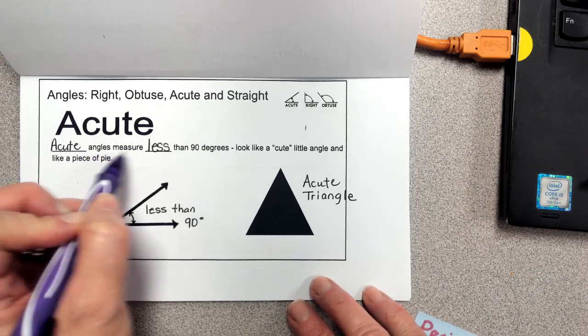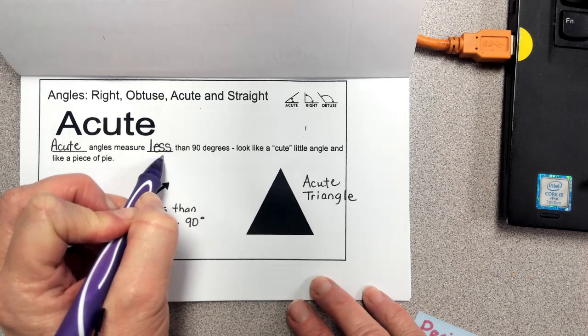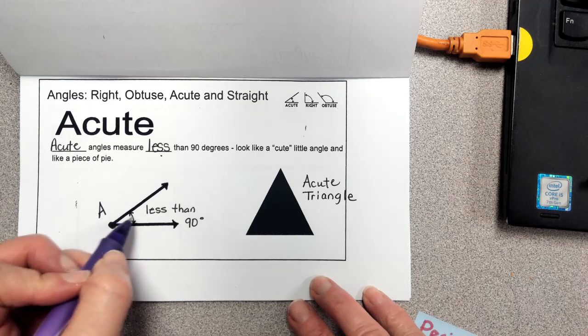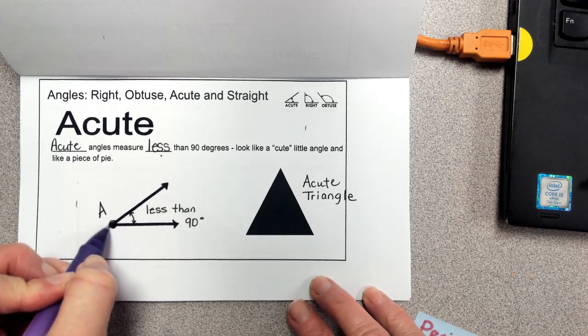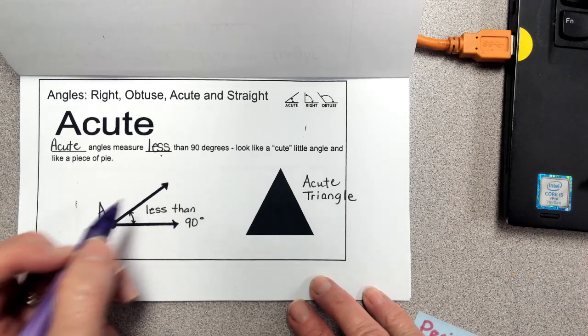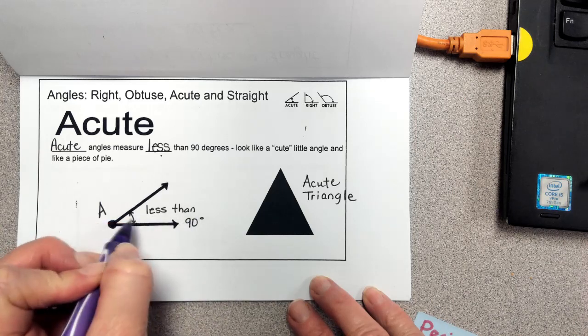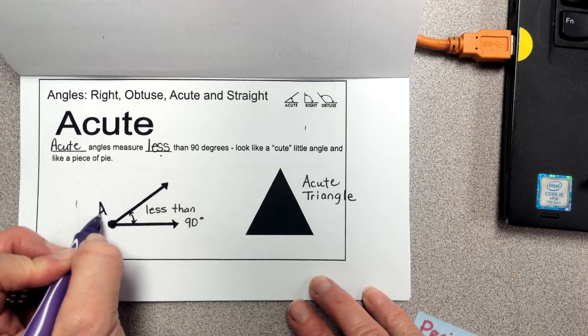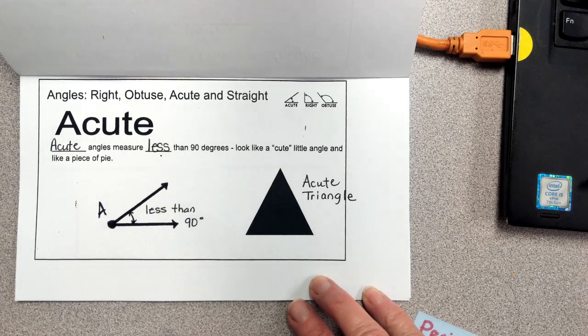Acute angles measure less than 90 degrees, and they look like a cute little angle, like a piece of pie. And so again, I have created my little vertex here, and I have labeled this less than 90 just to remind me. And we're talking about this as angle A.